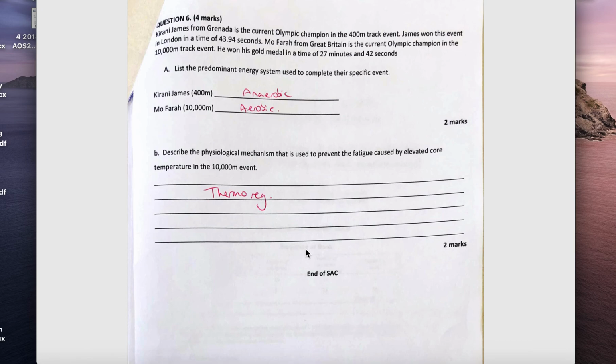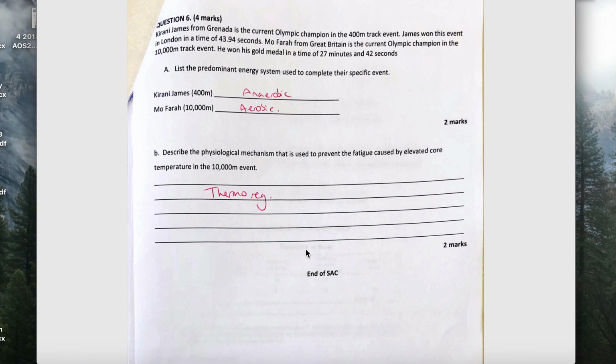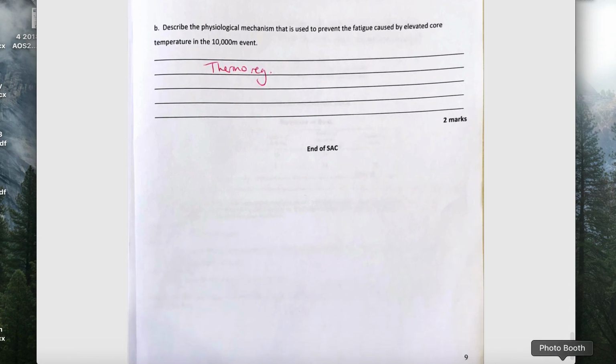So the two key words to come up in that answer are the body going through thermoregulation and the body using sweating as a mechanism, which is the water coming out of the plasma of the blood as it's redirected to the skin rather than the working muscles. And that sweat evaporates off our skin and cools us down.